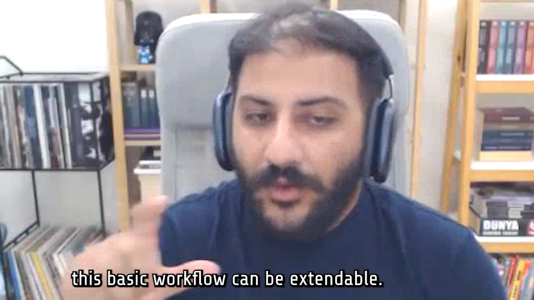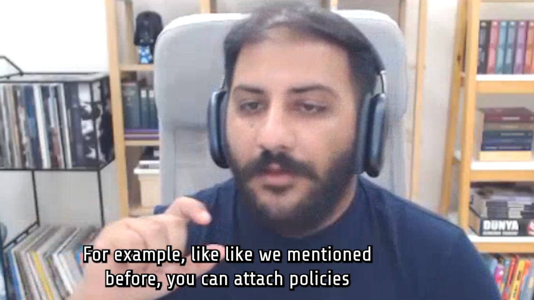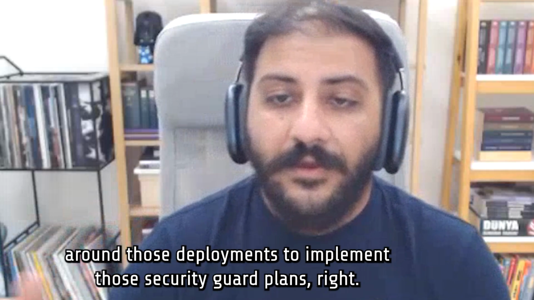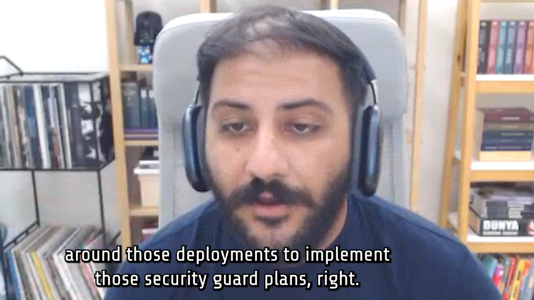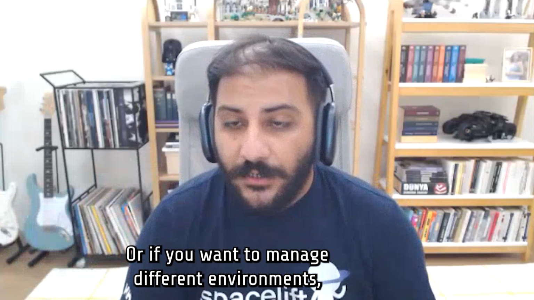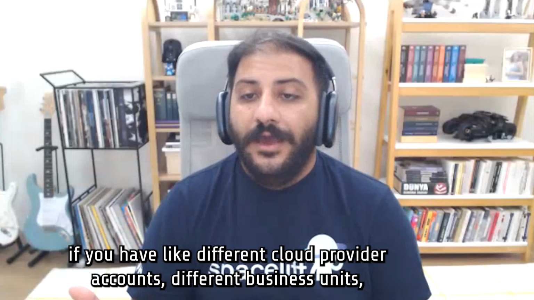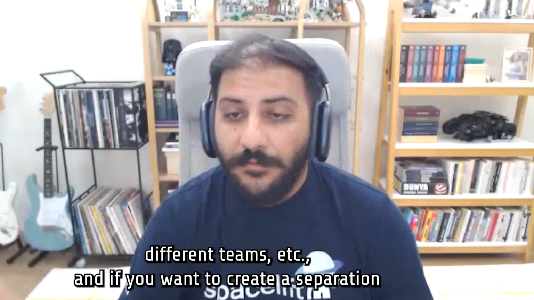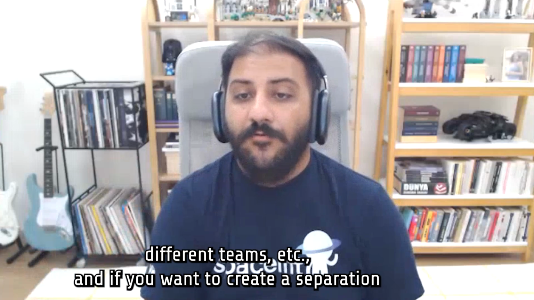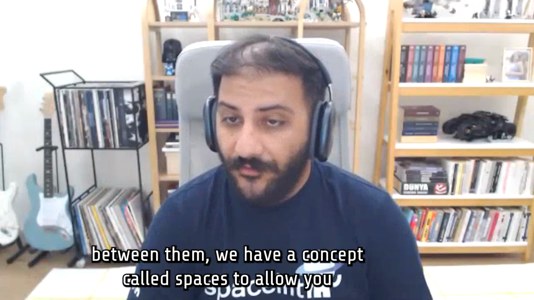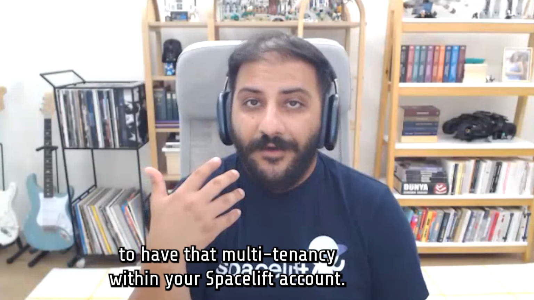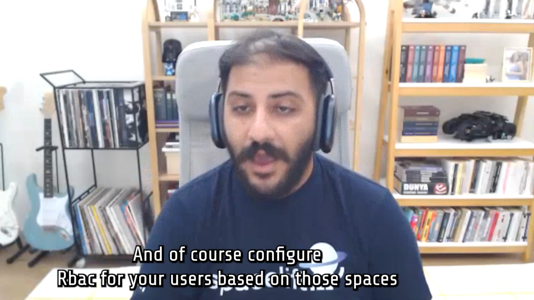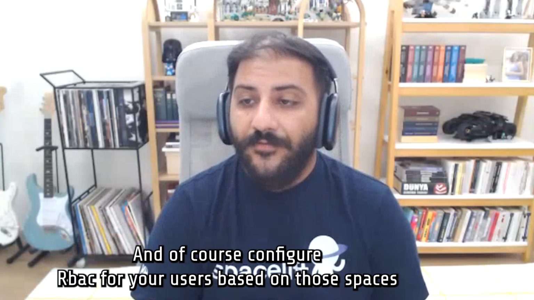This basic workflow can be extendable. For example, like we mentioned before, you can attach policies around those deployments to implement those security guardrails, right? Or if you want to manage different environments, if you have like different cloud provider accounts, different business units, different teams, etc., and if you want to create a separation between them, we have a concept called Spaces to allow you to have that multi-tenancy within your Spacelift account, and of course configure RBAC for your users based on those spaces too.